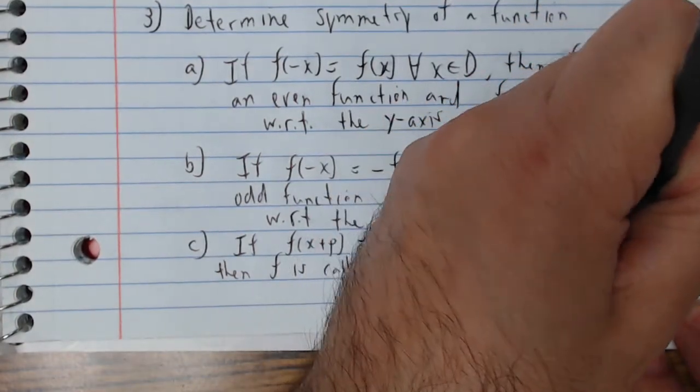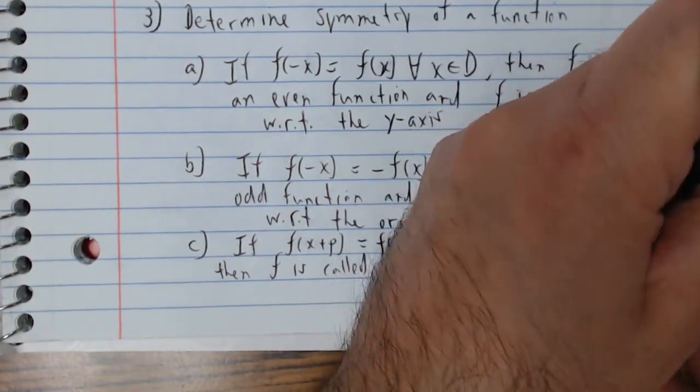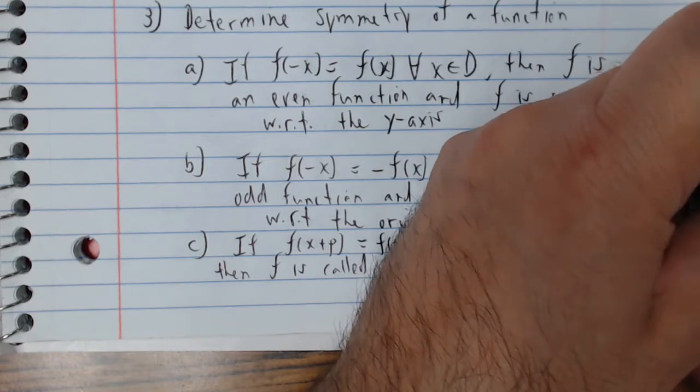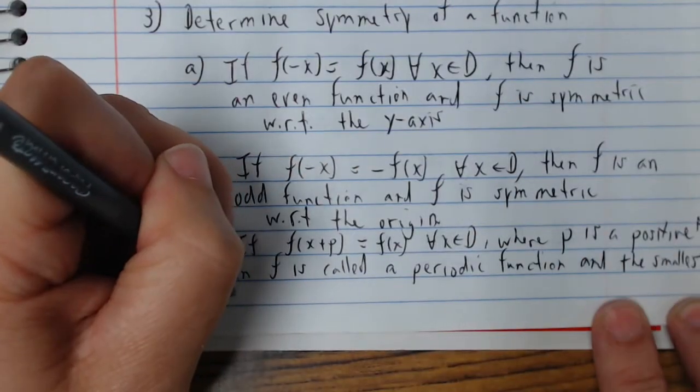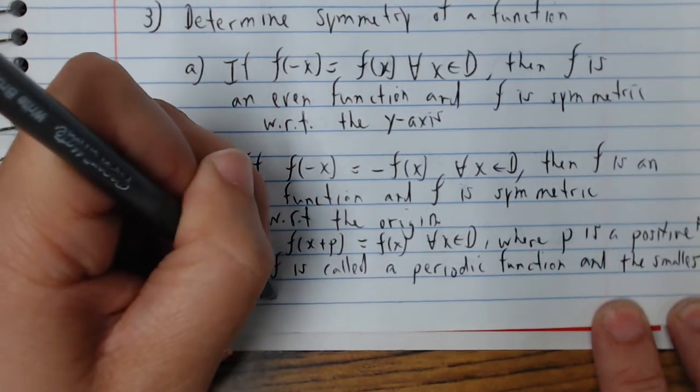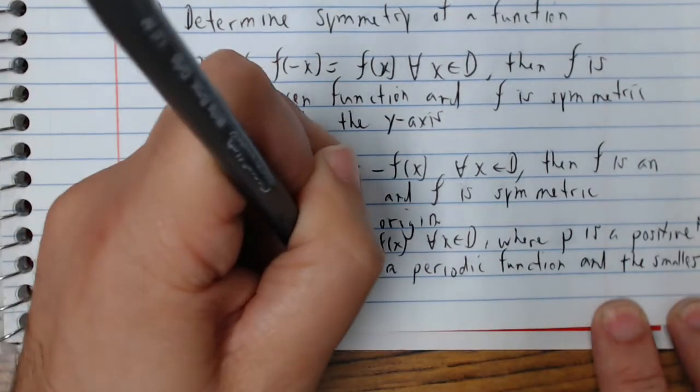And the smallest number p is called its period.